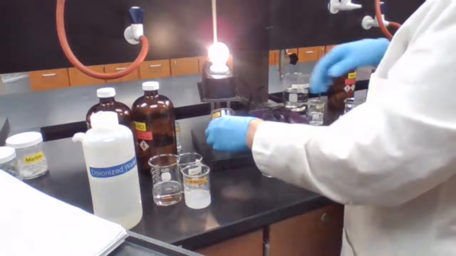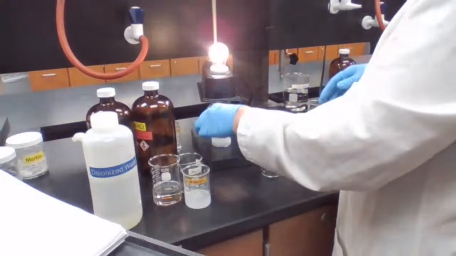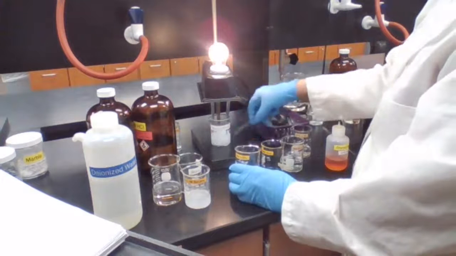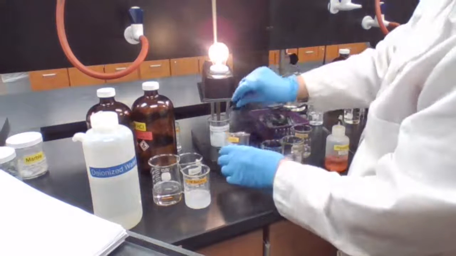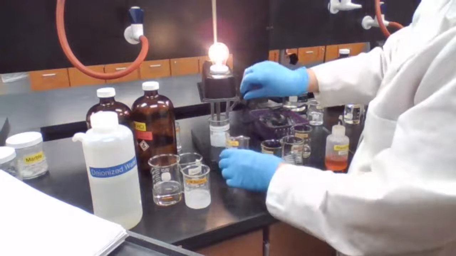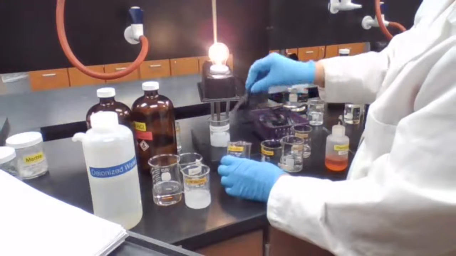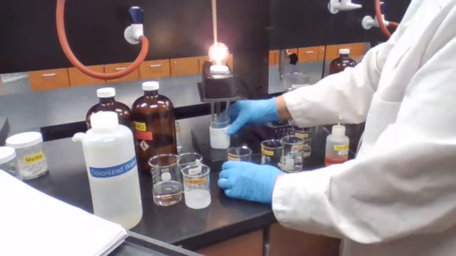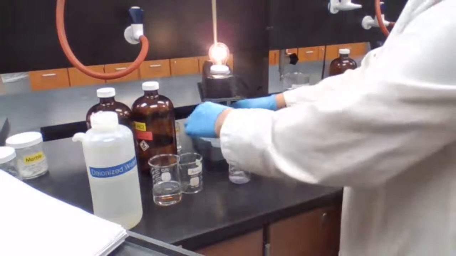See what's happening to the light? If I add enough sulfuric acid to react with all of the barium hydroxide, then the light is going to be dim and dimmer.